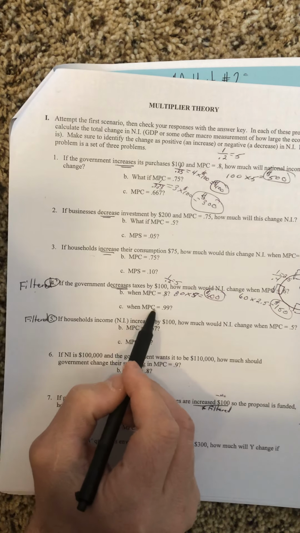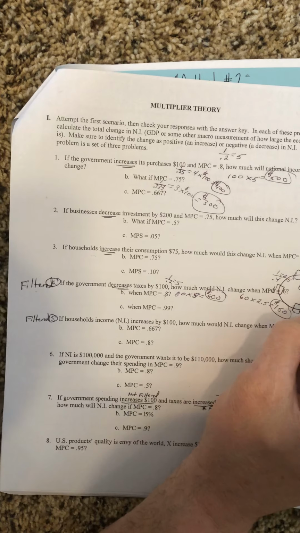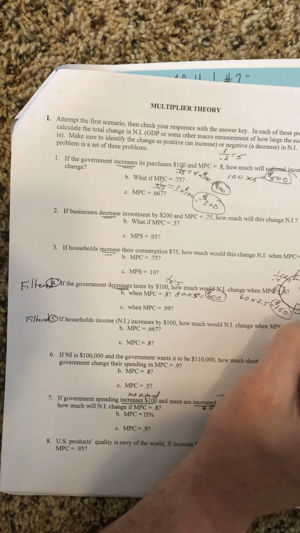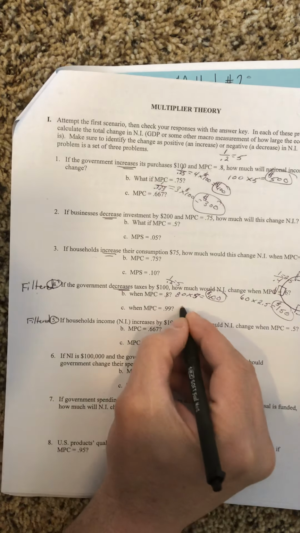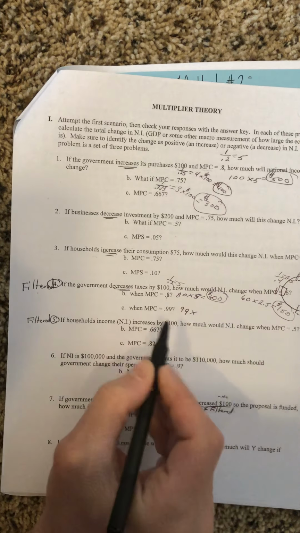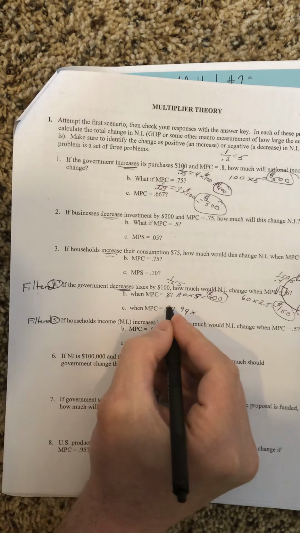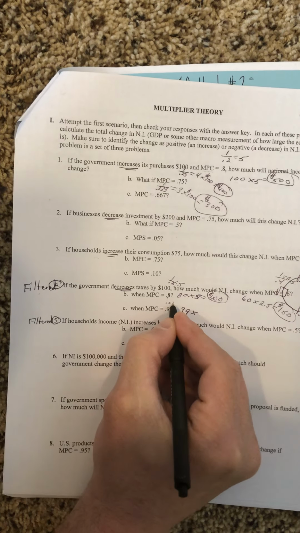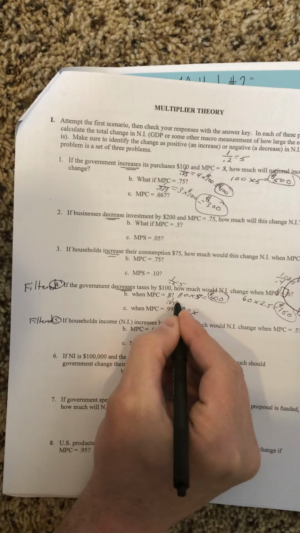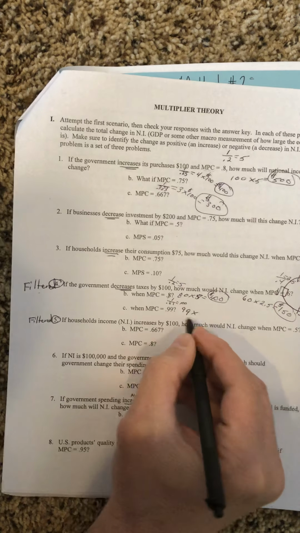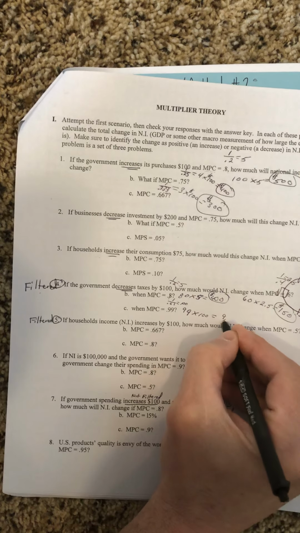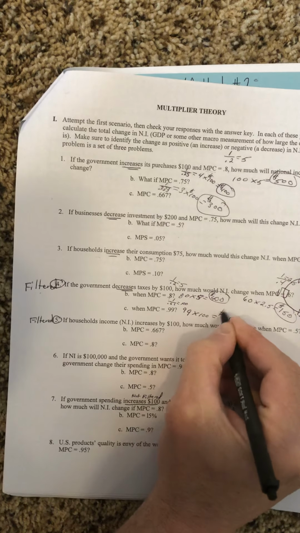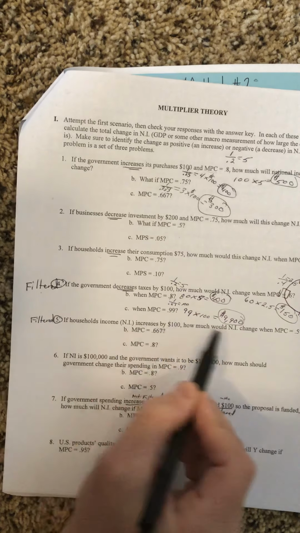Now the last one, the MPC is 0.99. That means if that $100 comes back into households, they're going to spend, by the marginal propensity to consume, $99. So 99 times whatever the multiplier is. Remember, for the multiplier, we take the MPS, which is 0.01, and divide that into 1, which equals 100. 100 times 99 equals 9,900. That's how much our economy would grow in that scenario.